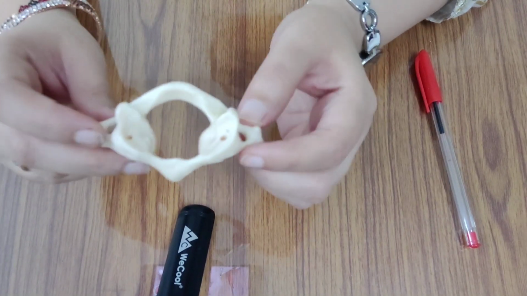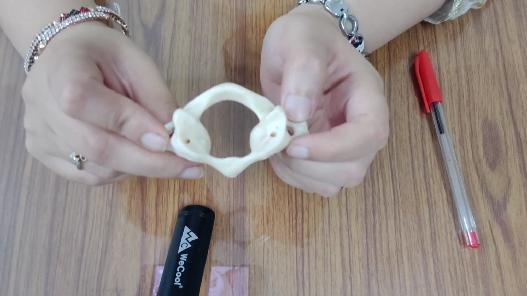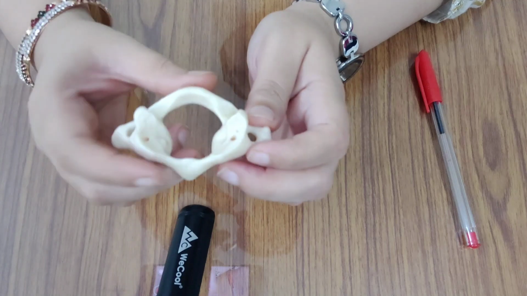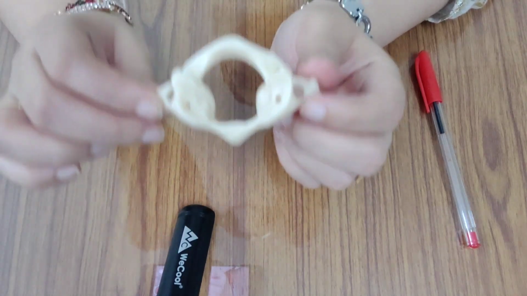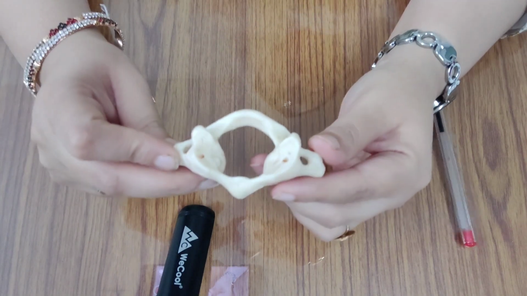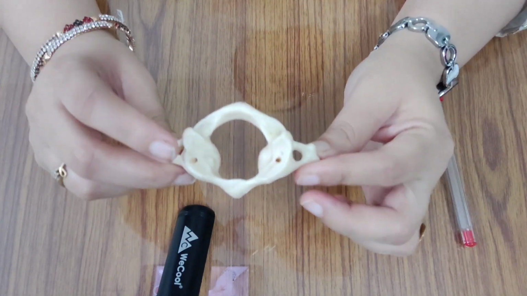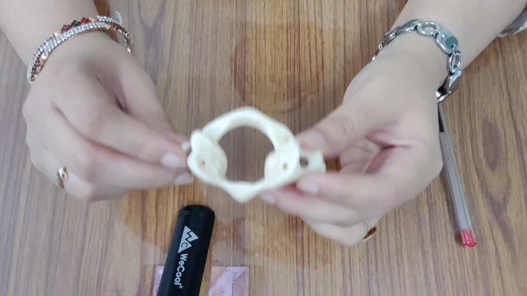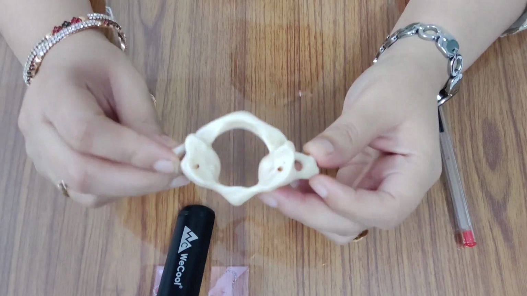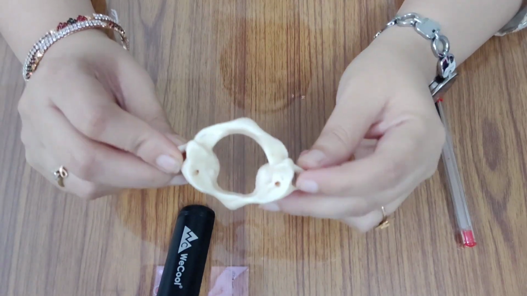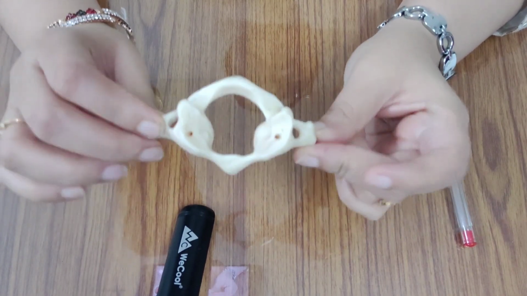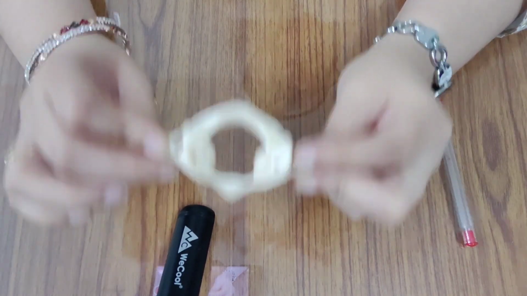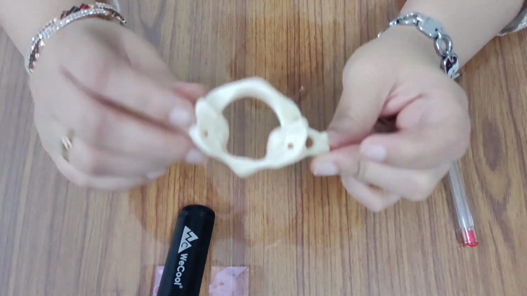Hello friends, in this video I am going to discuss the osteology of the first cervical vertebra, also known as the atlas. According to Greek mythology, Atlas is the god who supported the earth on his shoulder. After his name, the first cervical vertebra is named Atlas because it supports the skull.